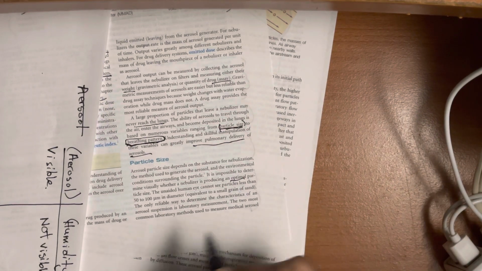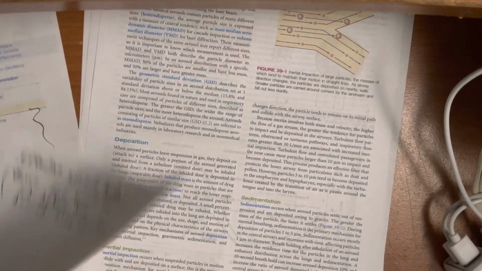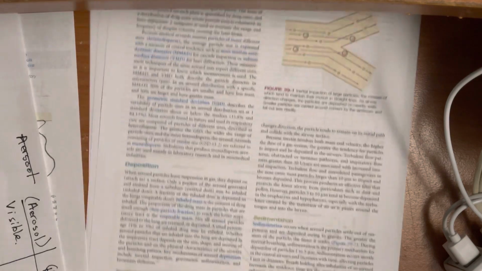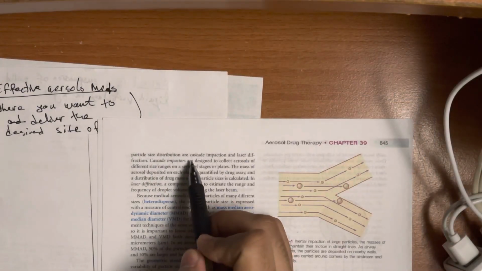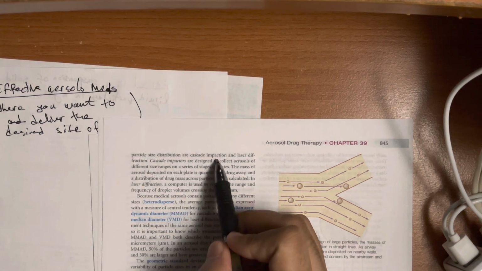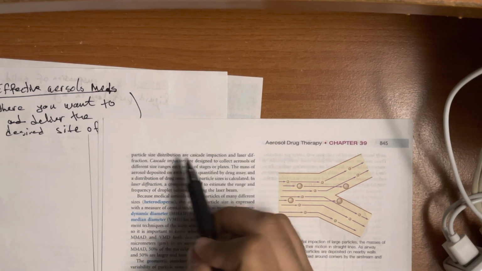The two most common laboratory methods used to measure medical aerosol particle size distribution are cascade impaction and laser diffraction.